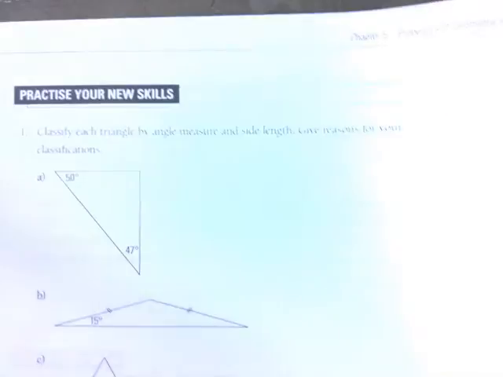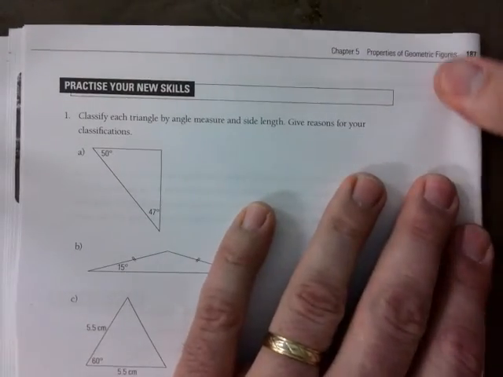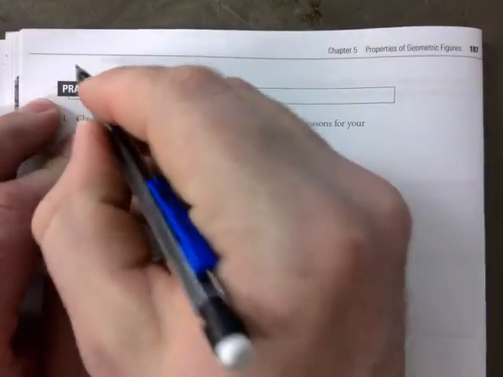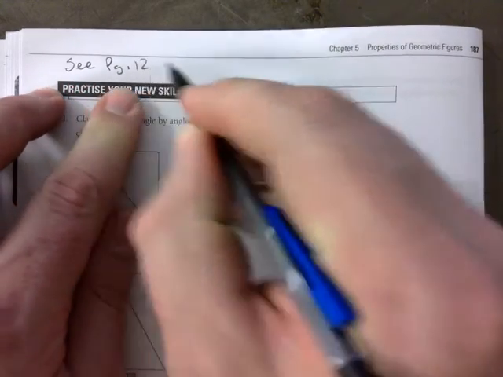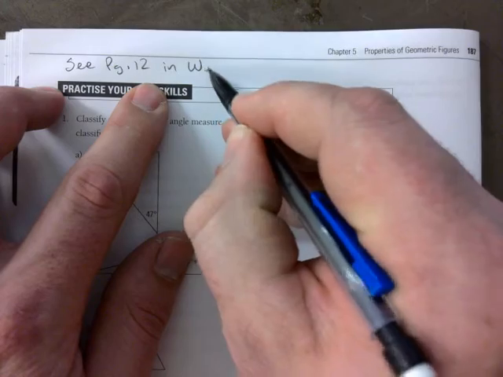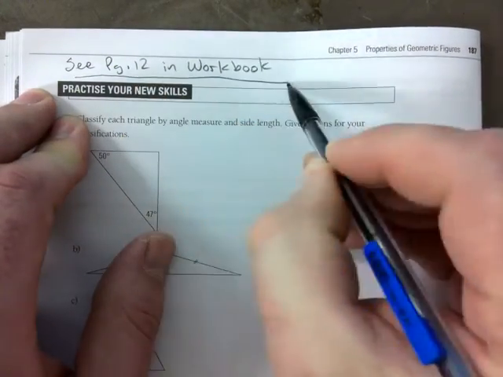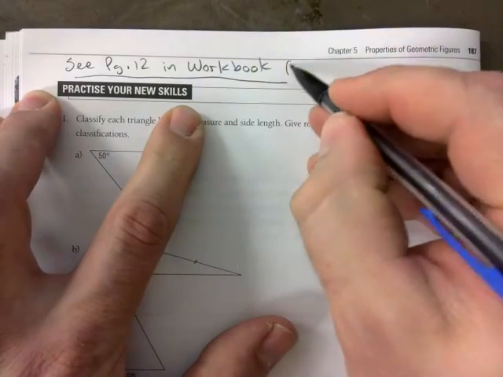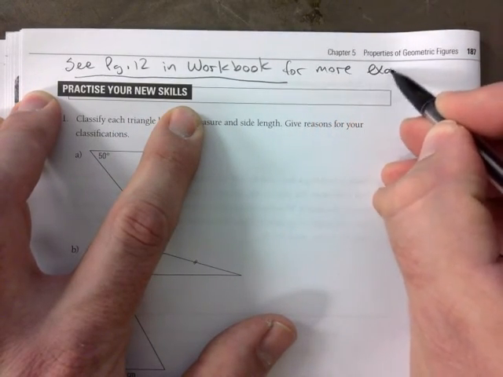So 187 in our notebook looks like that. At the top of this, I will say, see page 12 in workbook, for more examples.